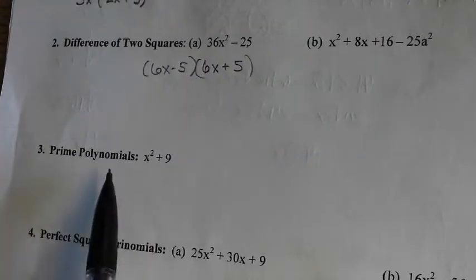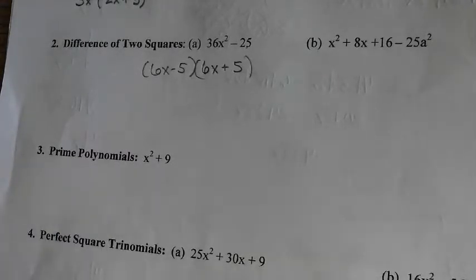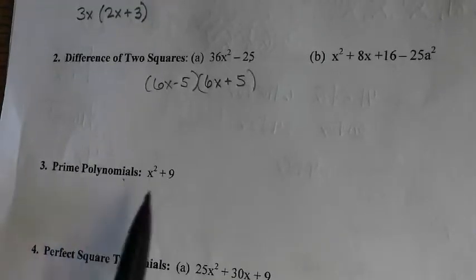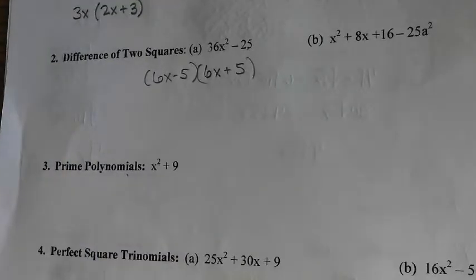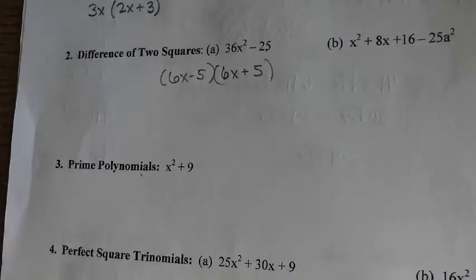Prime polynomials, a prime number is something that really can't be factored into anything other than 1 times itself. So prime polynomials are the same thing. They really can't be factored unless you pull out a GCF of a 1 and then just leave it as is. So this just can't be factored. It's just done.